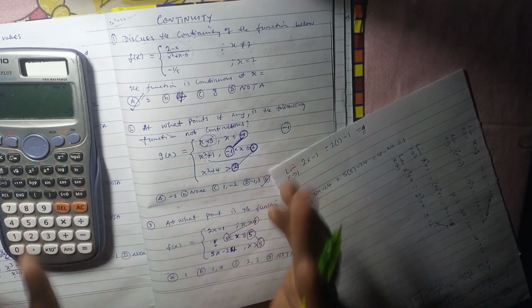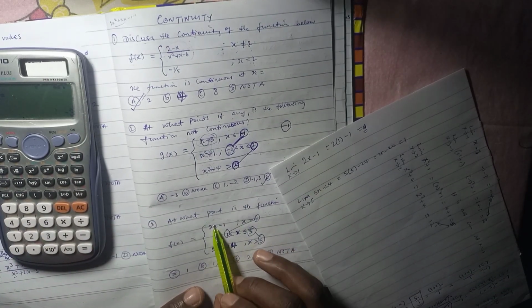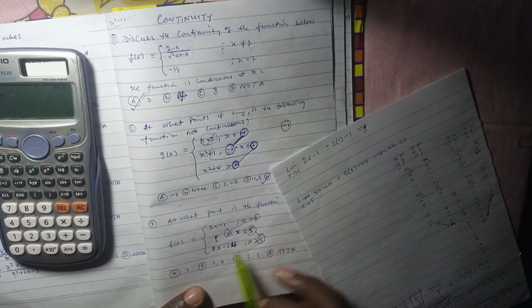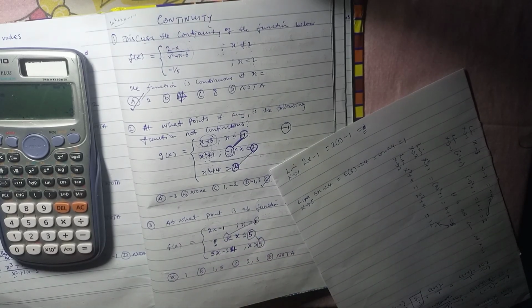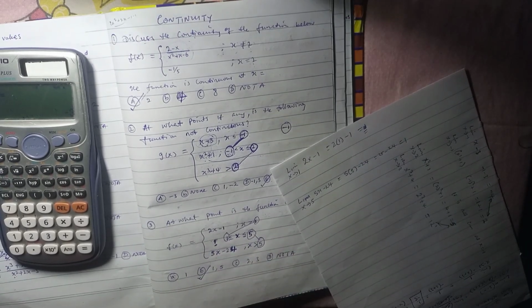So what does that entail? The function is continuous at both 1 and what? 5. So at 1, this one gave the same thing as this, and at 5, this one gave the same result as this. So the function is continuous at point 1 and at point what? 5. So option B is the correct answer.